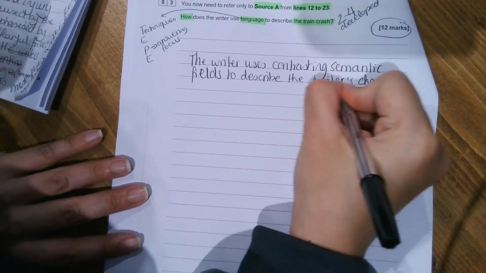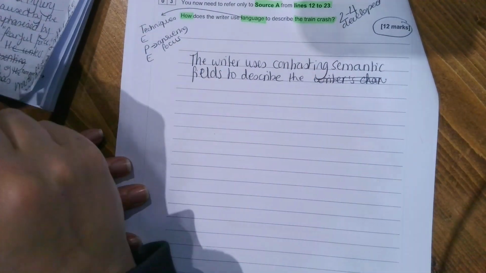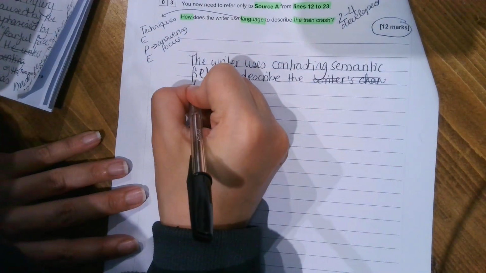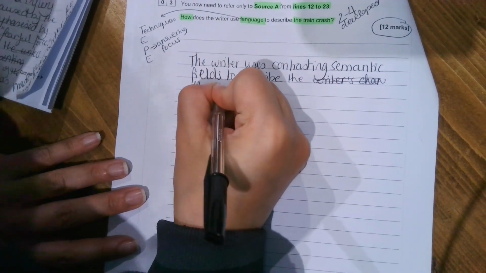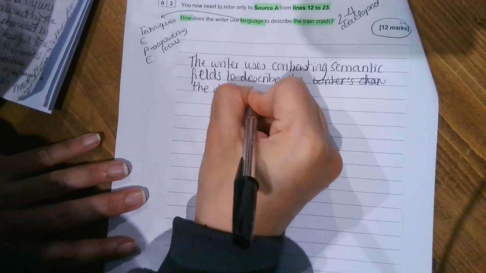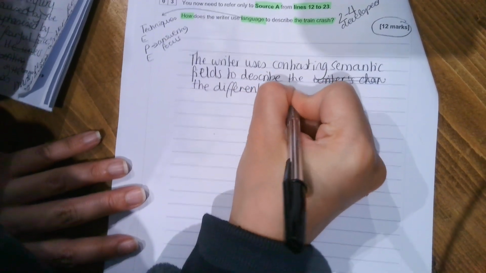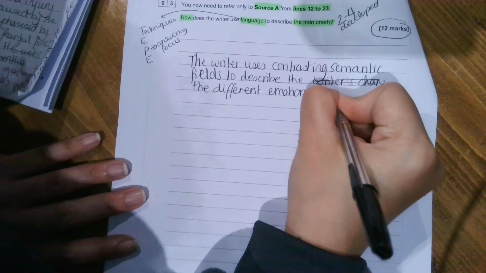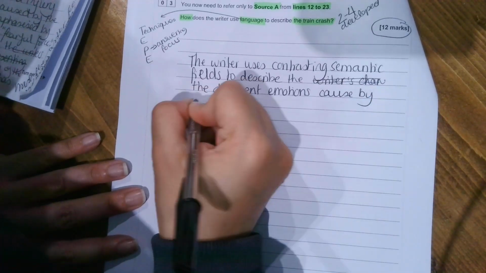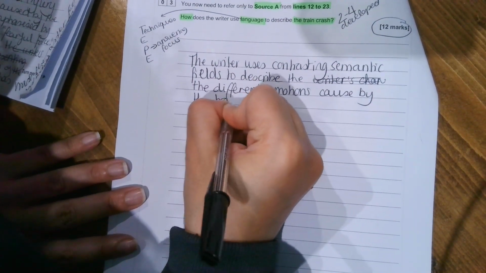To describe, I'm not going to put the writer there, so I'm changing that. To describe the different emotions caused by the train crash.